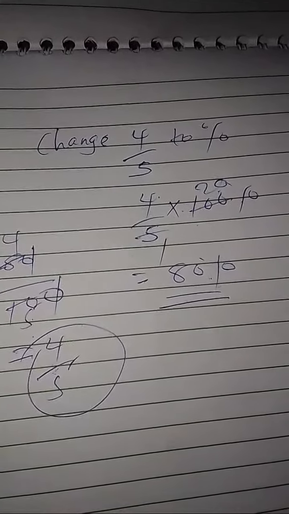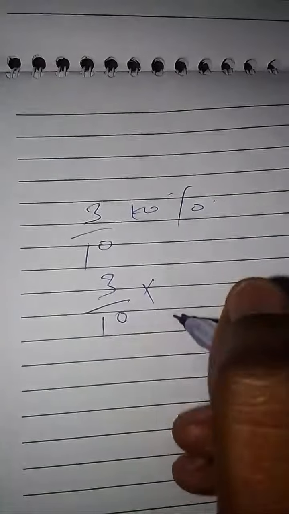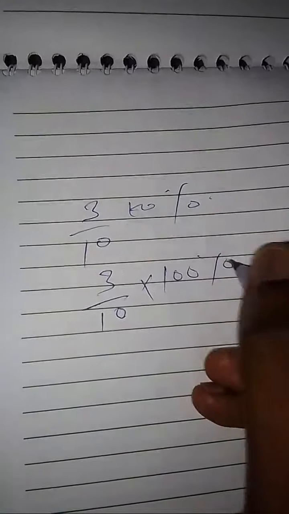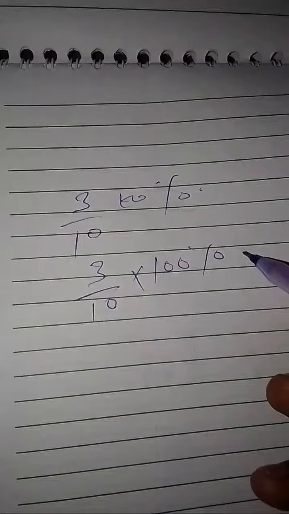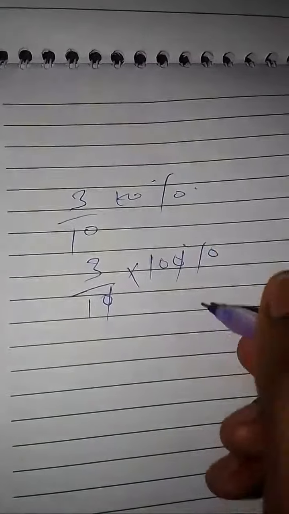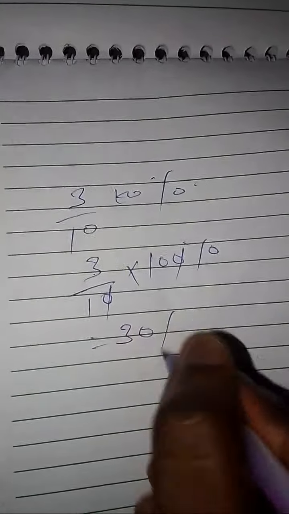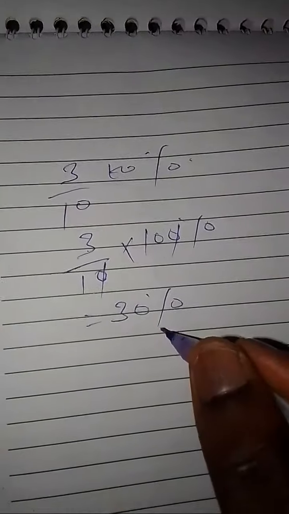And we want to work out another example whereby you can say change 3 out of 10 to a percentage. So we shall take 3 out of 10 multiplied by 100%, because we want to change it into a percentage. So here we shall have 0 cancels 0. Now 3 multiplied by 10. So the answer is 30%.